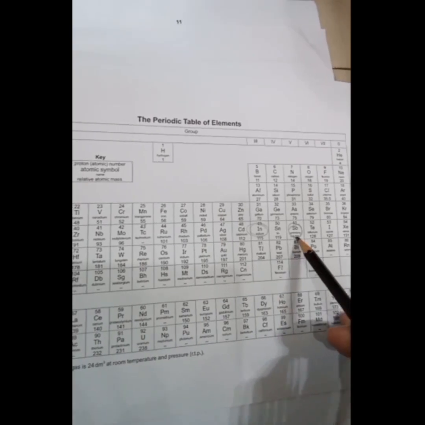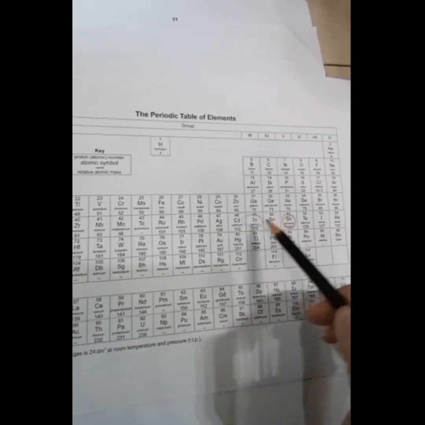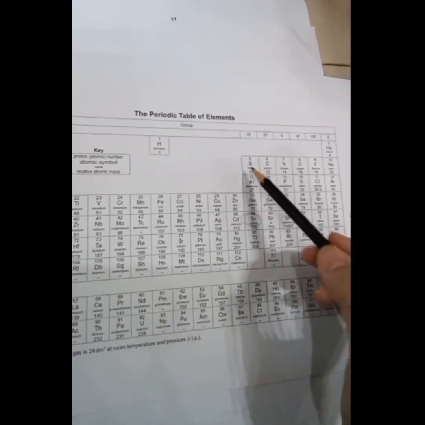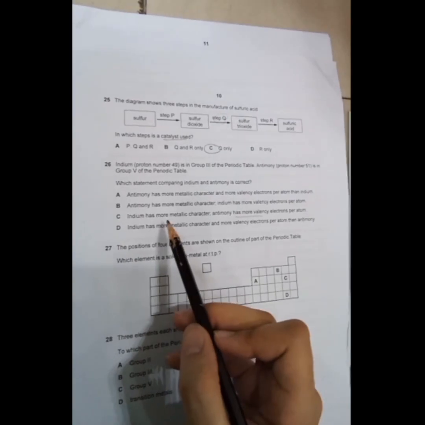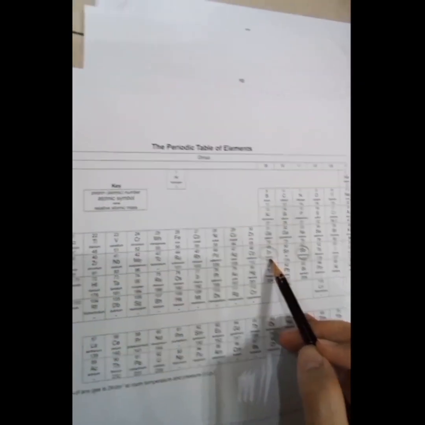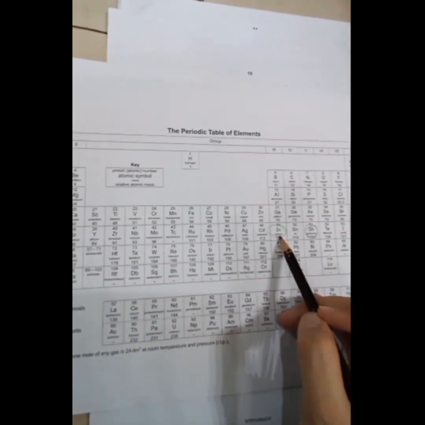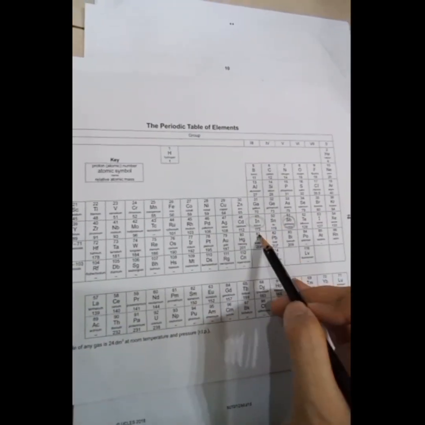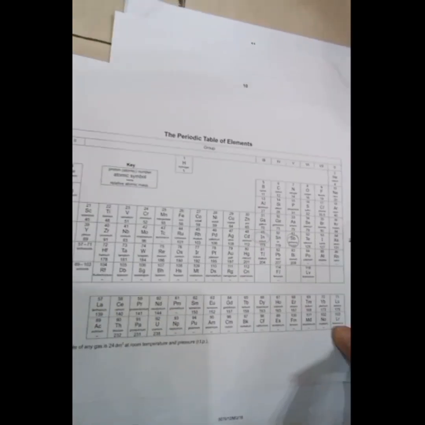Okay, so let's look at the periodic table. This is indium, this is antimony. So we can see that these are non-metals, and these are non-metals as well, but they are relatively stronger metals as compared to these. So we can see that indium has more metallic character, because we know transition metals are very good metals, right? So indium has more metallic character than antimony.